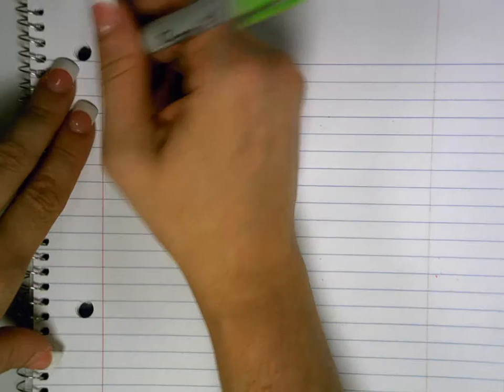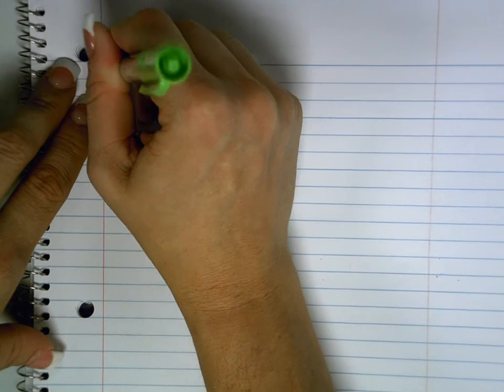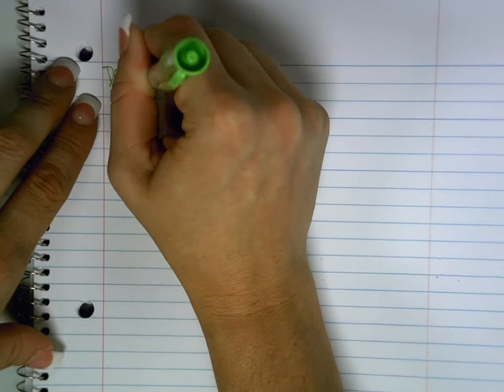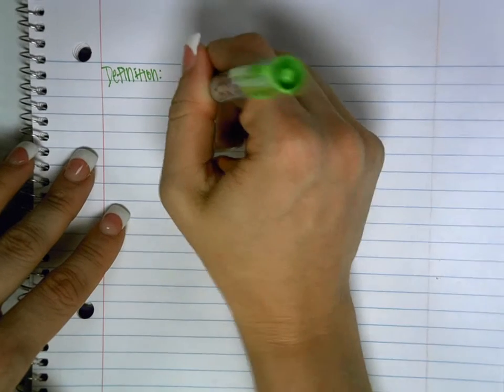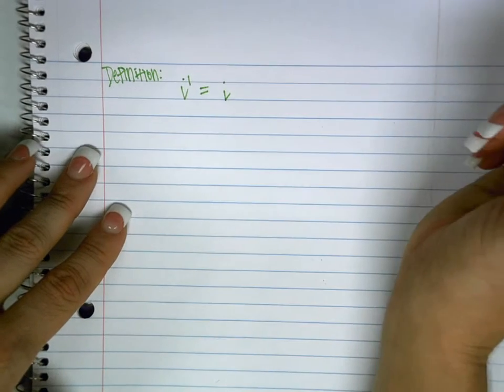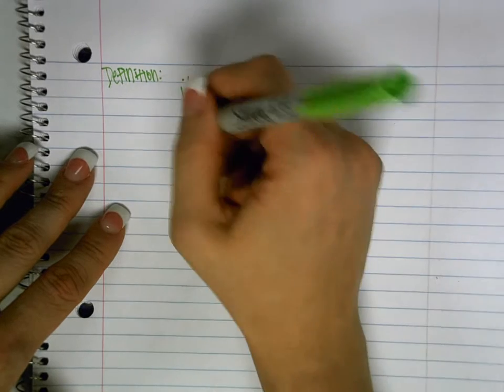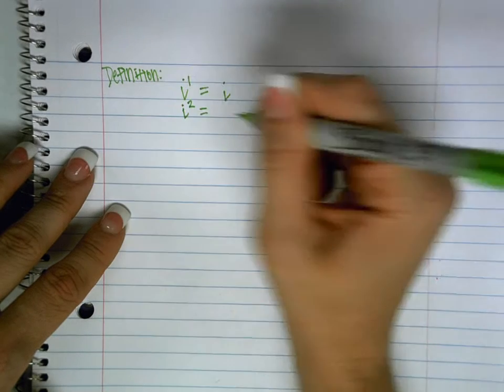This one is just simplifying, okay? So you need to basically memorize this definition. We're going to expand our definition of i's. You know that i to the first equals i, correct? You know that i squared equals what?